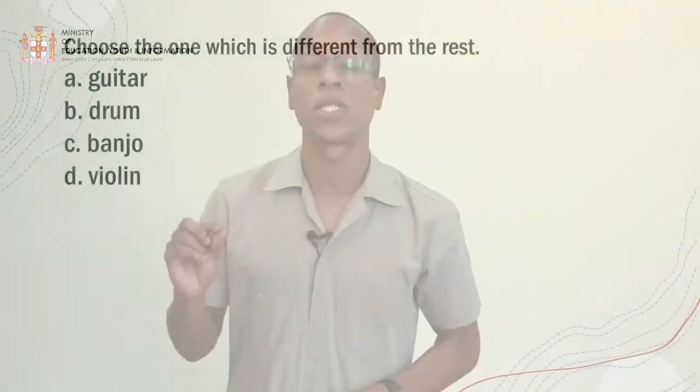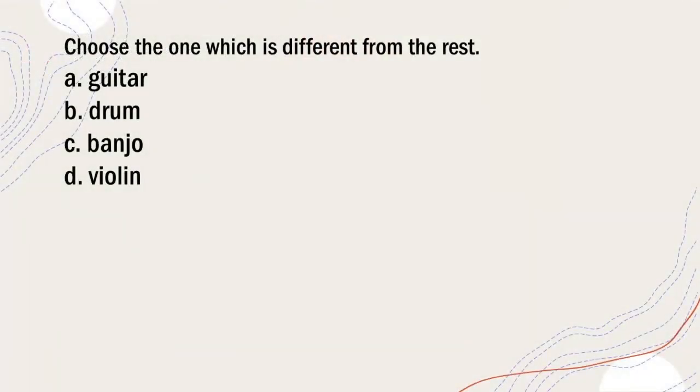Choose the one which is different from the rest. A, guitar, B, drum, C, banjo, or D, violin. Remember to ask yourself this question. How are all these items related? What do they have in common? Guitar, drum, banjo, violin.